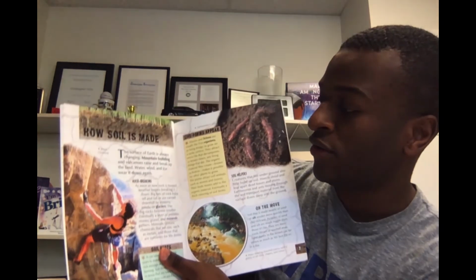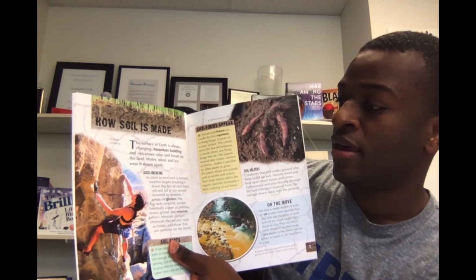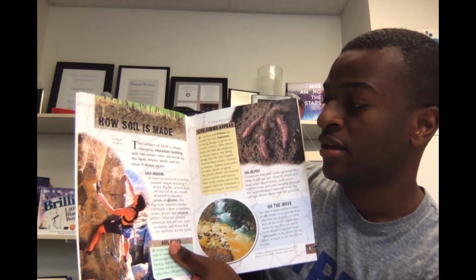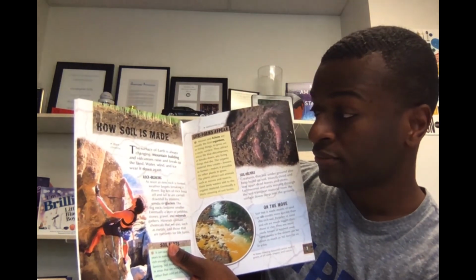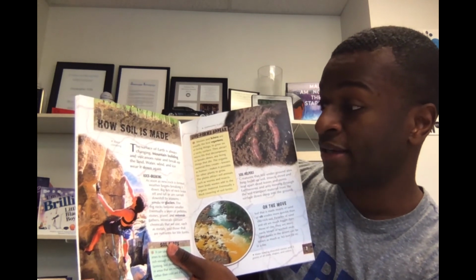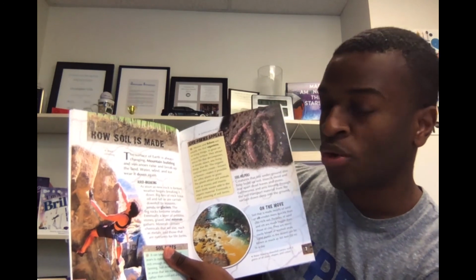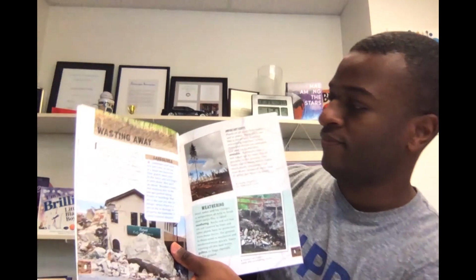How soil is made. The surface of the earth is always changing. Mountain building and volcanoes raise and break up the land. Water, wind, and ice wear it down again. So water, wind, and ice wear down the Earth's surface. This must be what they're talking about when they say erosion. Let's keep reading.